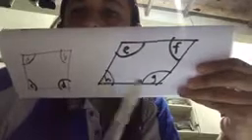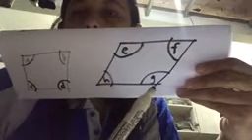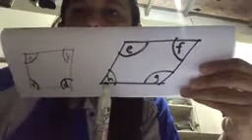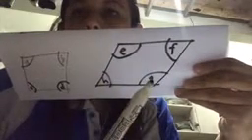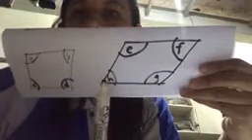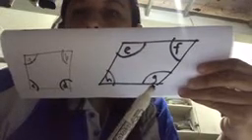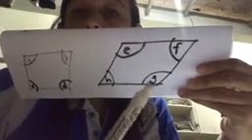If this is 50, this will be 180 minus 50, because this plus this equals 180. So if this is 50, this will be 130. If this is 130, this will also be 130. What do you think? Do you understand about this? Yeah?